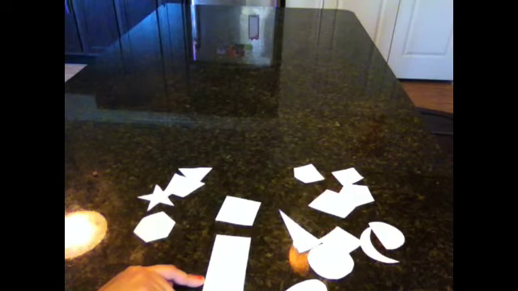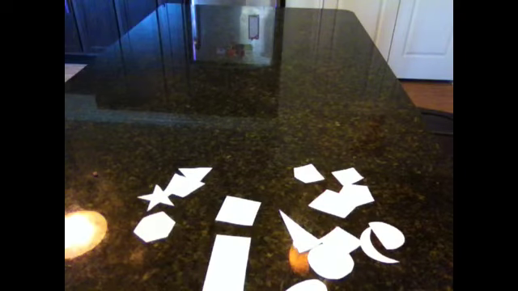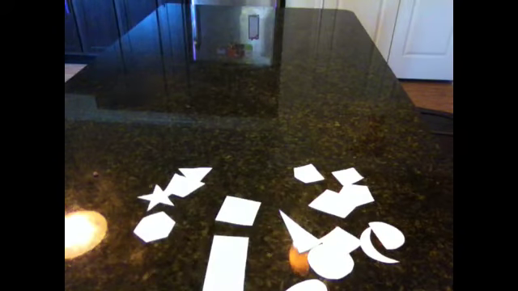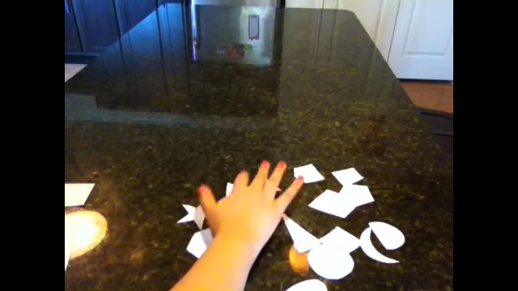Yes. Are all the sides the same length? No. So do we remember what was the shape that had 4 sides but they were different lengths? 2 are the same and these 2 are the same? It starts with an R. Rectangle. Good job.